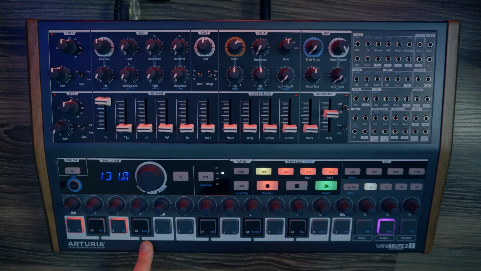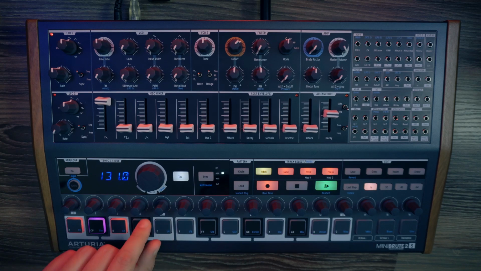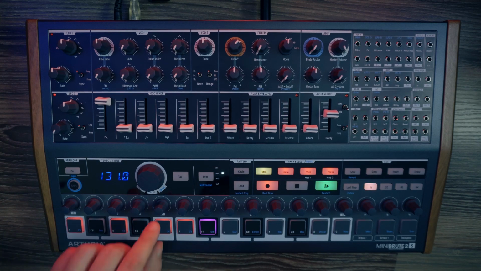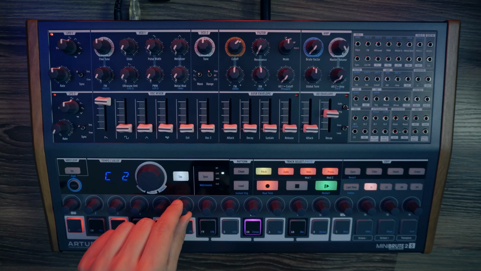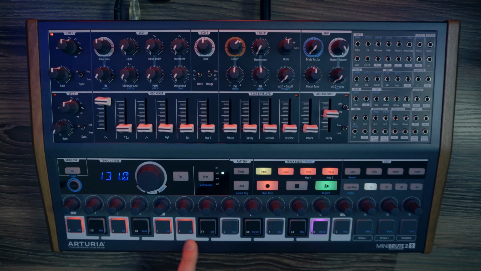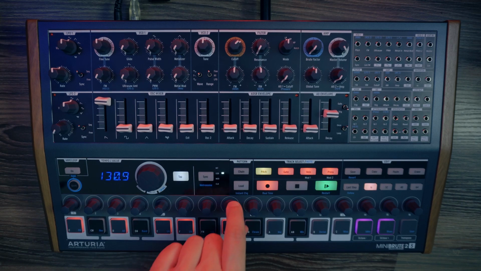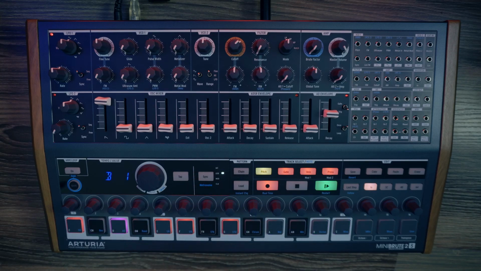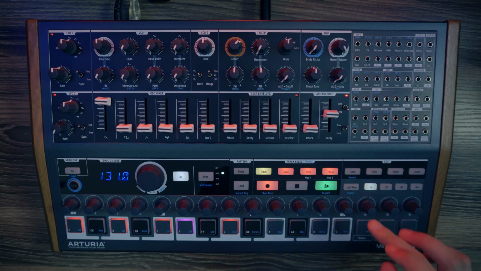Fourth is MT. And then fifth, you have F sharp 2. And then sixth, you have C2. 7 MT, and 8 we have B1. Alright, that's it for the melody.